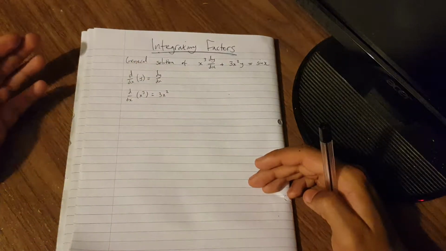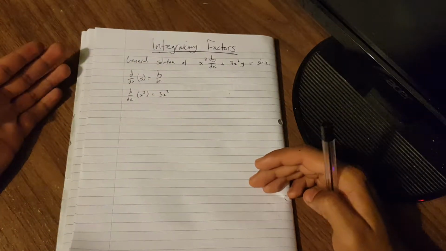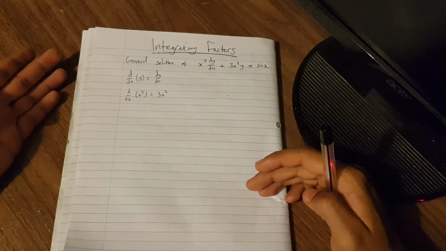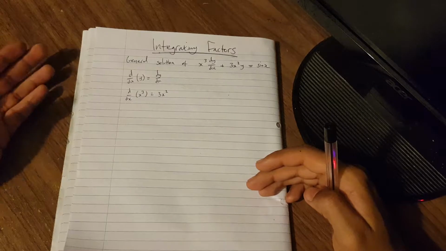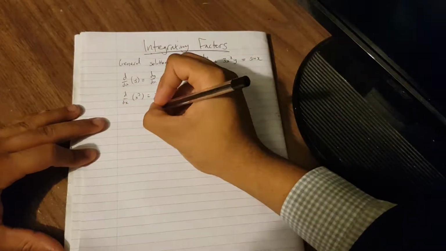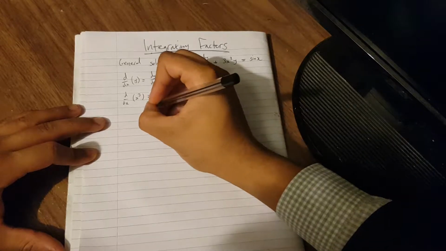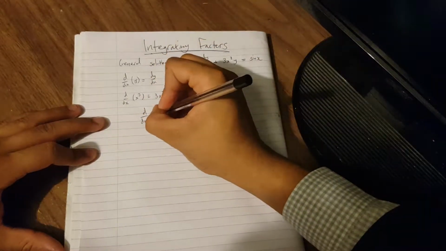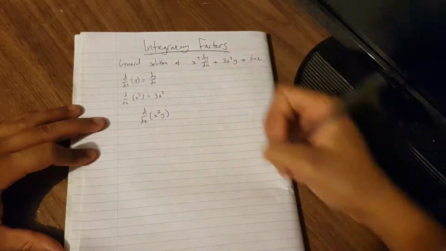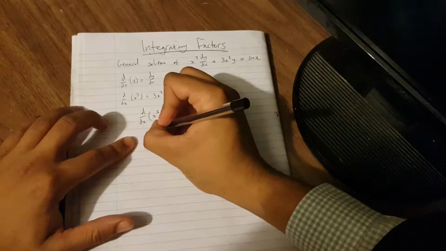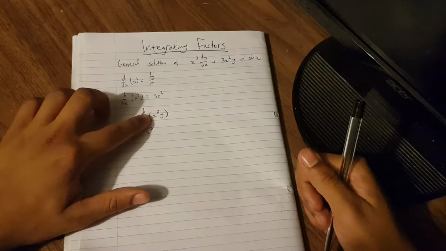So what's going on here? Is this a product rule? Is this an implicit product? Well, I am definitely correct on that one. Let me just show you for a second. If you differentiate x cubed y, for example, you keep x cubed as it is.